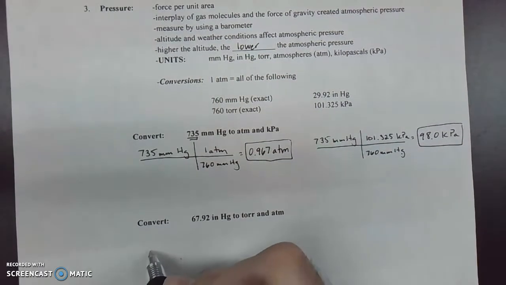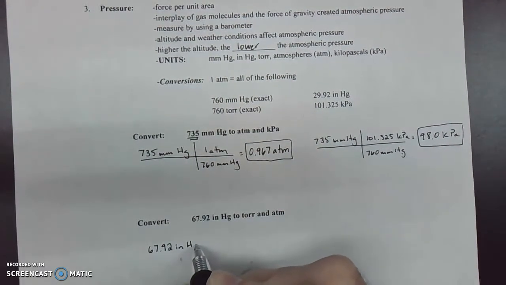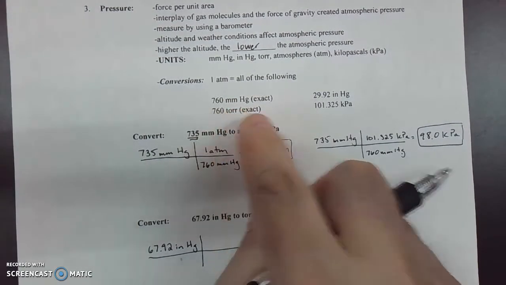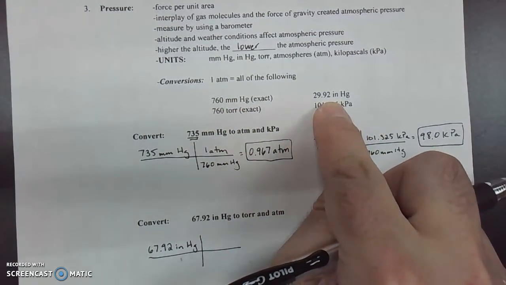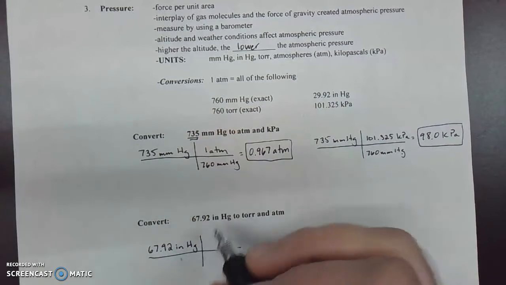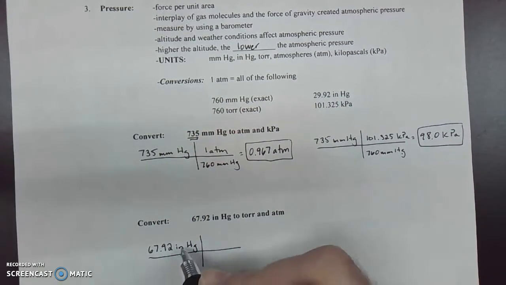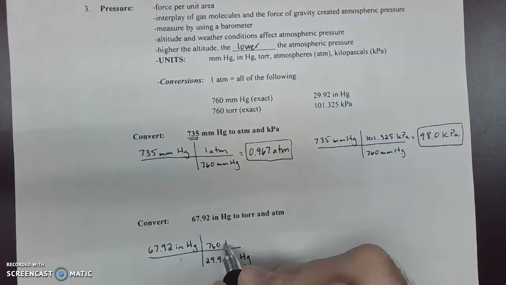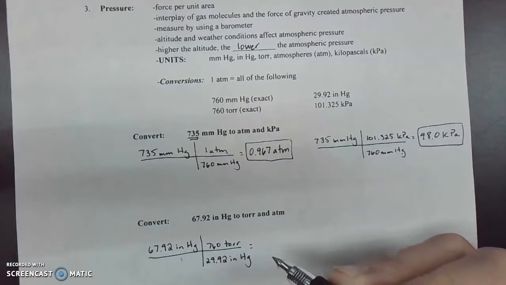Welcome back. So if we want to change 67.92 inches of mercury into torr, again, 29.92 inches of mercury is equal to 760 torr. It's all about canceling units. So 29.92 inches of mercury goes in the bottom, and the 760 torr goes on top.